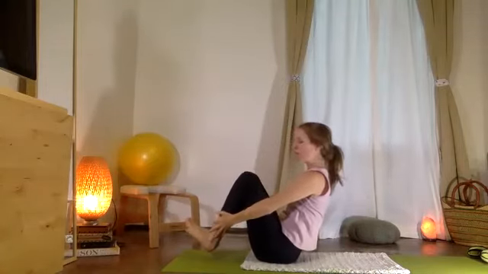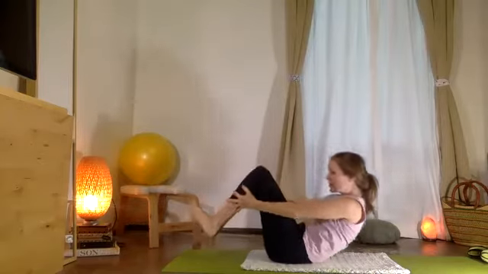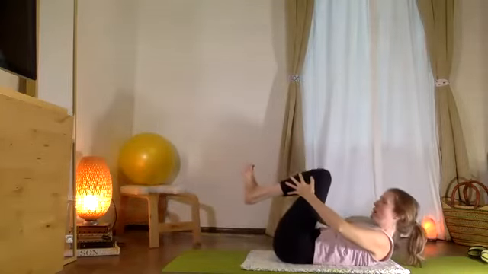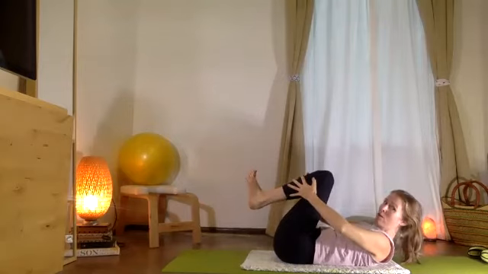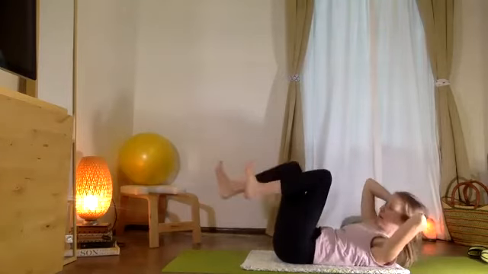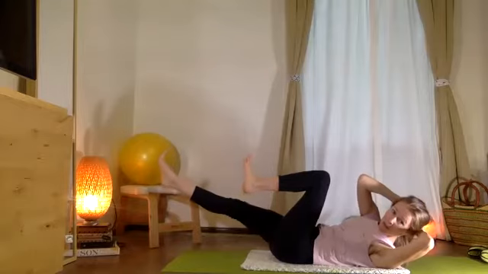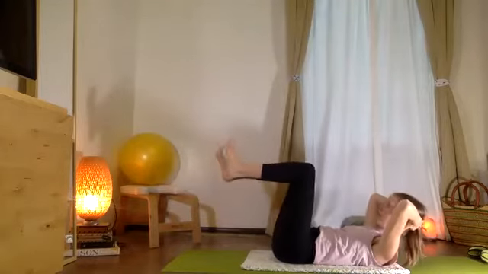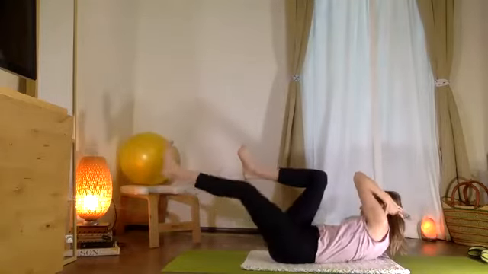And then I want you from here to just slowly, slowly come back down to the mat with your knees over the chest. Are we good? Hands behind the head. Now extend the right leg as you rotate towards the left. Inhale, center, and exhale, reach.